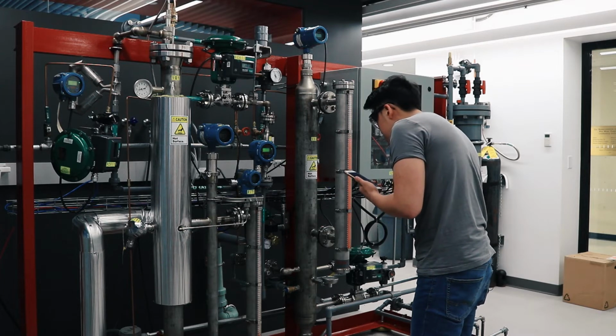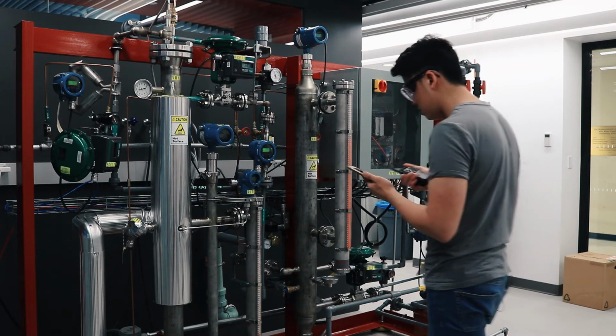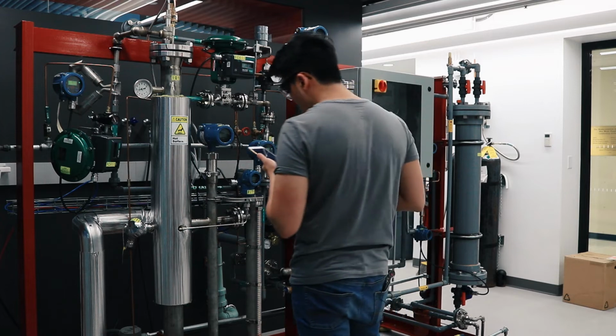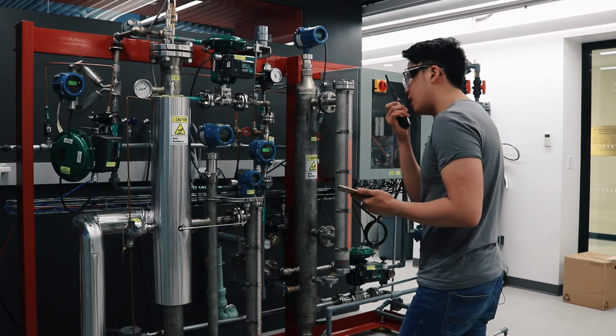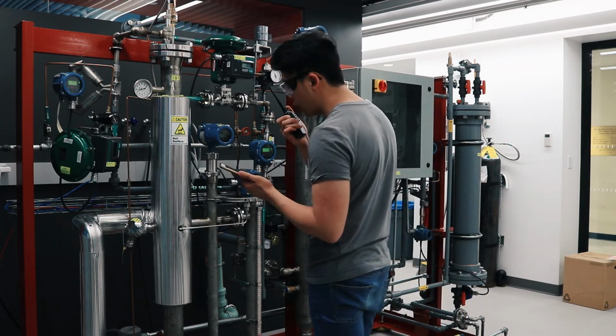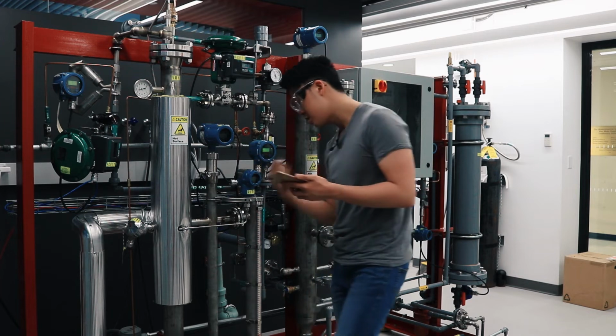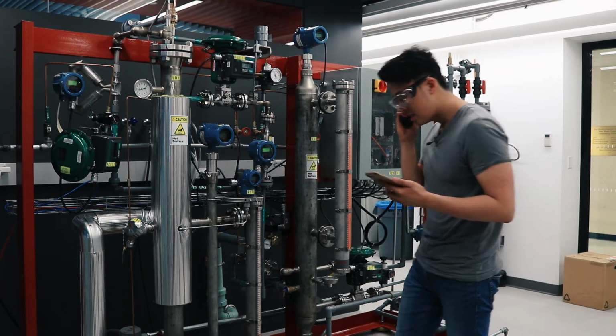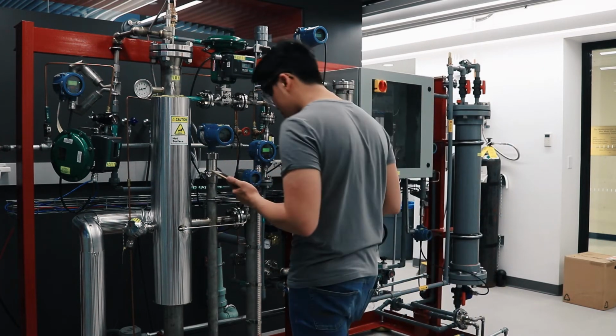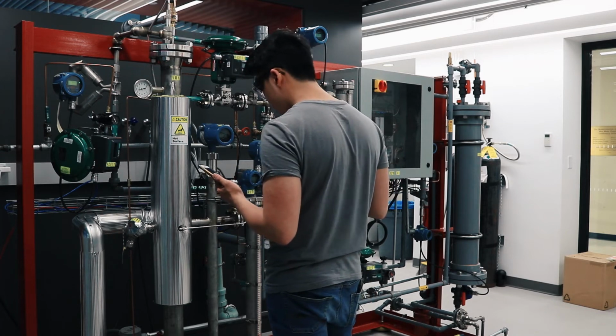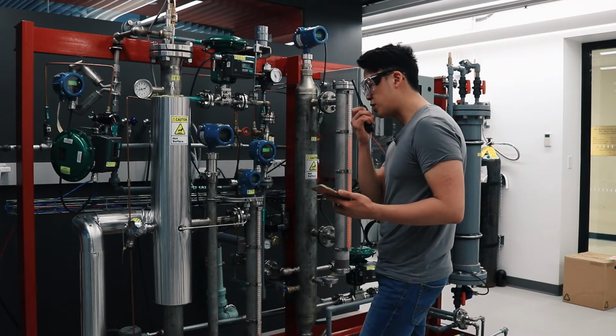Level's getting down. As soon as the level is less than 2 inches, shut down the compressor. Okay, shutting down compressor. All right, the compressor is off.